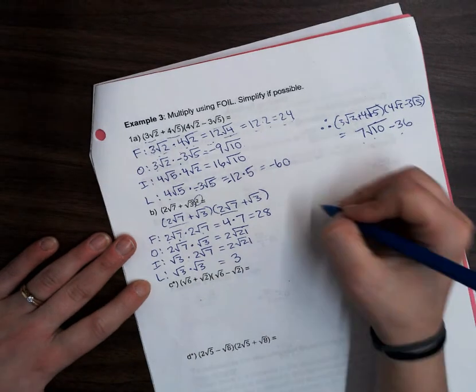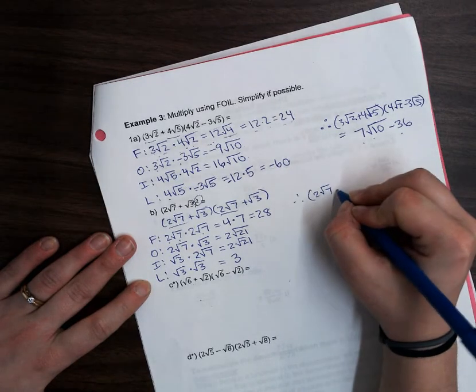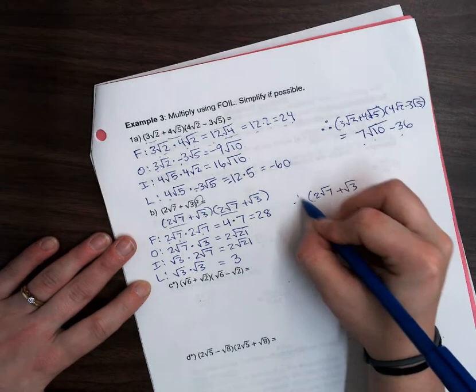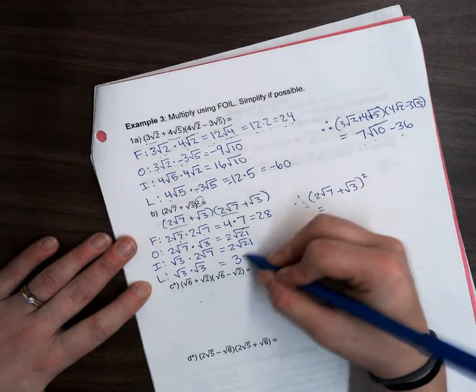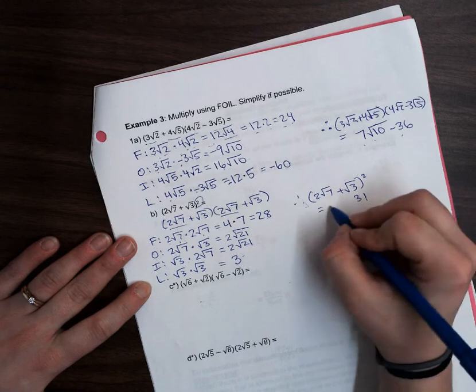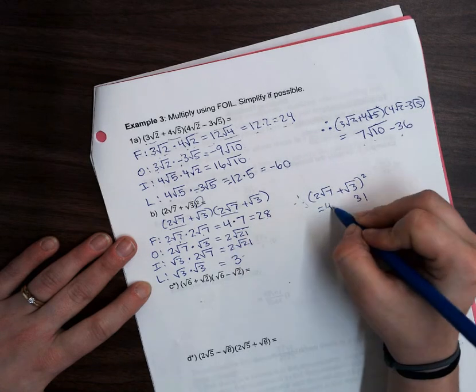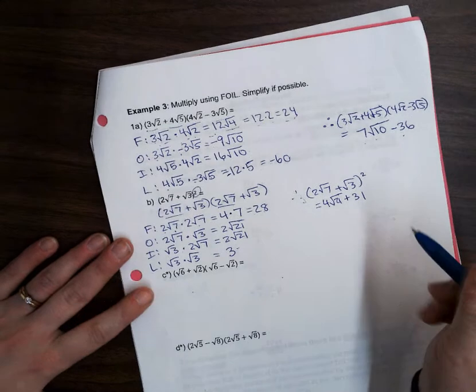So we'd say our final answer, 2 root 7 plus square root 3, this means therefore, squared equals 28 plus 3, which is 31, and 2 plus 2 is 4 square root 21 plus 31. And that is our final answer.